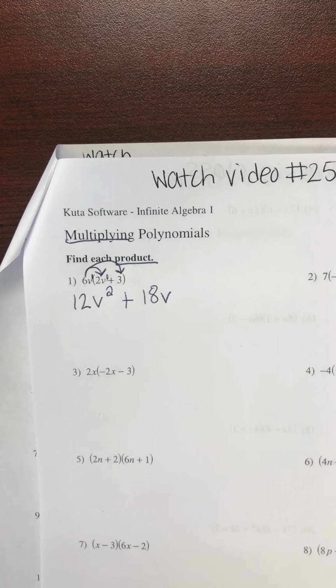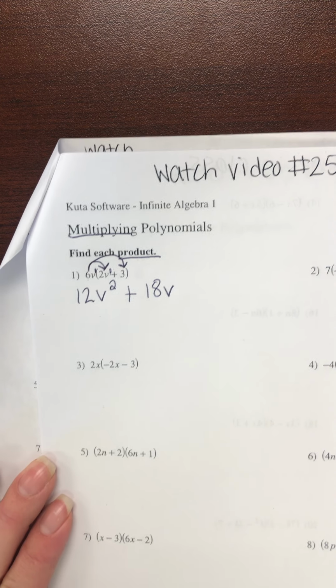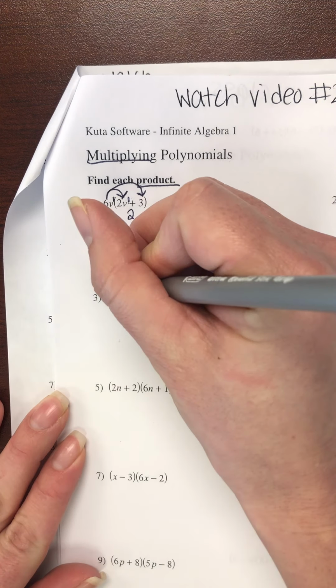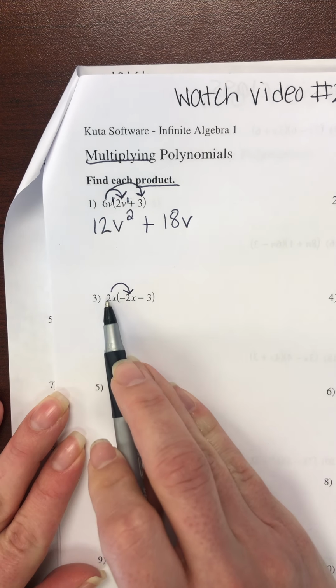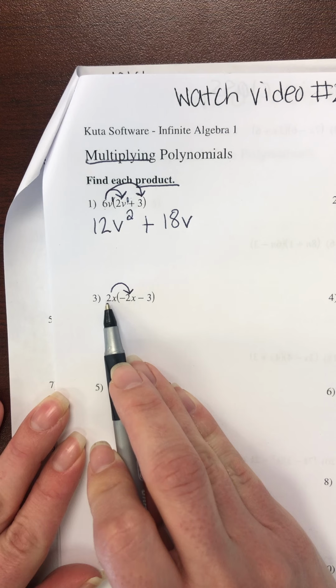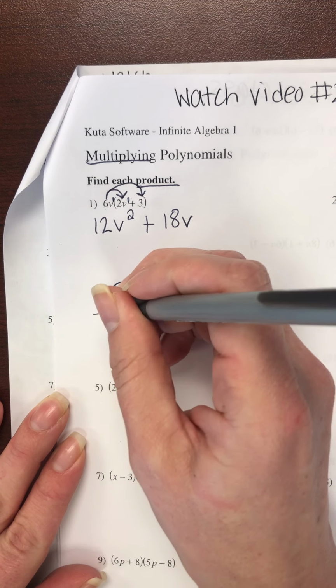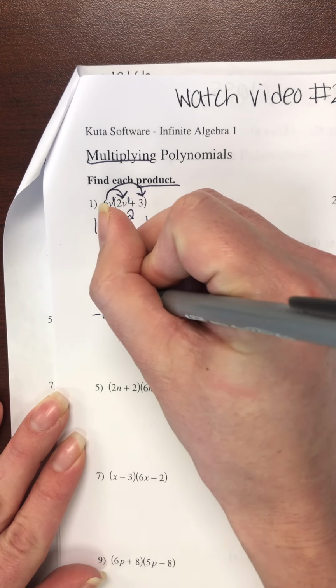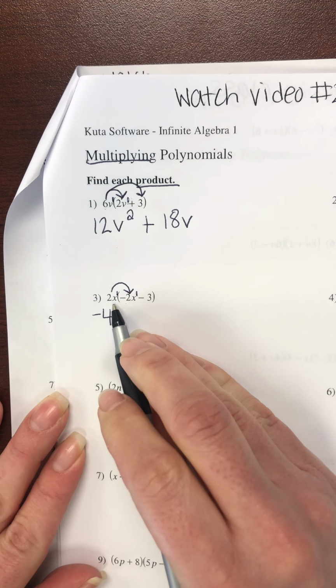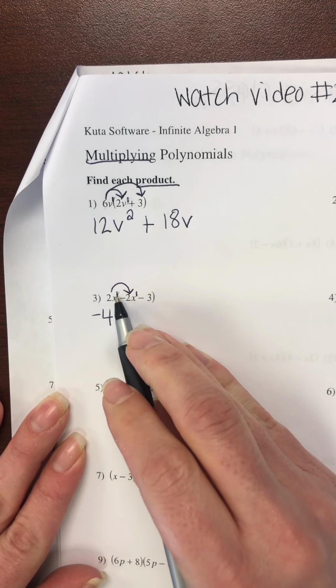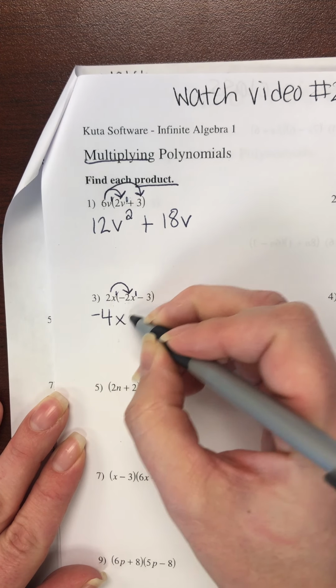I'm going to do the same thing in number 3. So I'm going to distribute the 2x to everything in the parentheses. I'm multiplying the numbers in front of the letter. 2 times negative 2 is negative 4. I have invisible ones as my exponents. So x times x, I add my exponents, 1 plus 1, again, is 2.